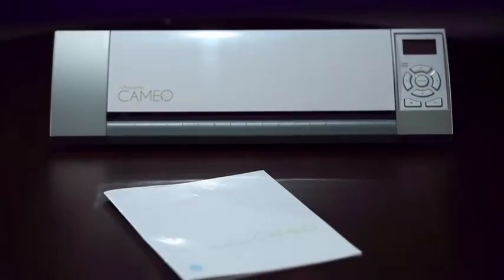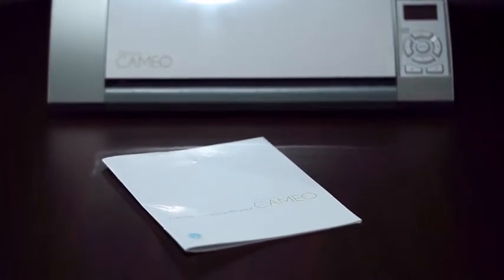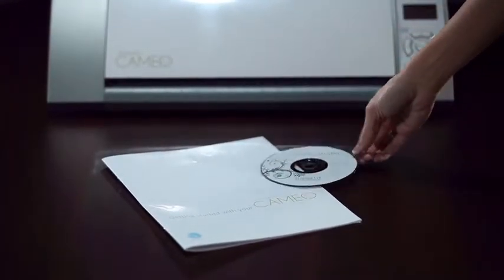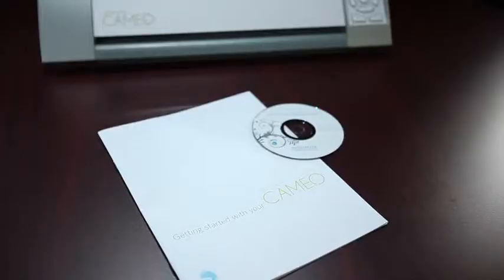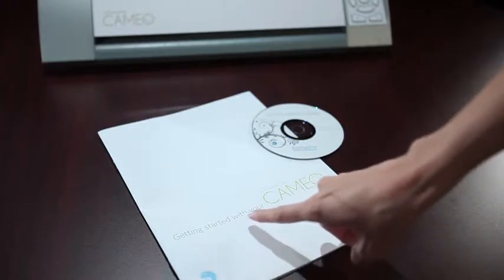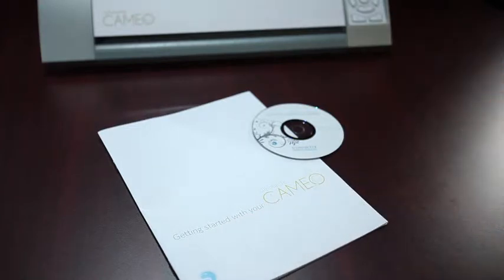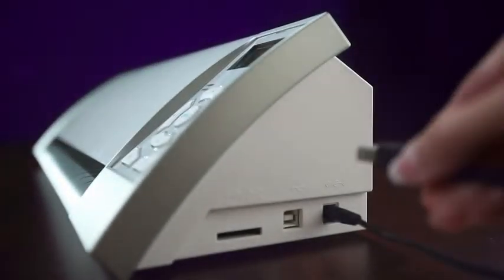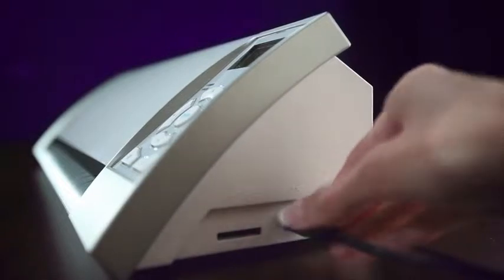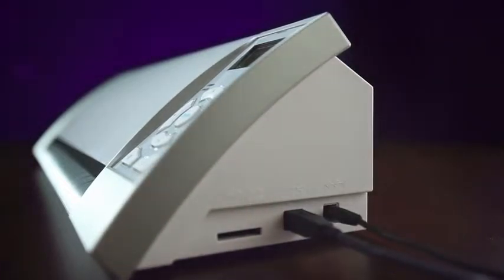Before you connect the Cameo to your computer, you'll need to install the included Siluet Studio software. Remember, Siluet Studio is compatible with Windows and Mac computers. For specific installation instructions, take a look at the basic instruction guide that came with your machine. After Siluet Studio is installed, you're ready to connect the Cameo to your computer. Use the included USB cable to connect the two machines.